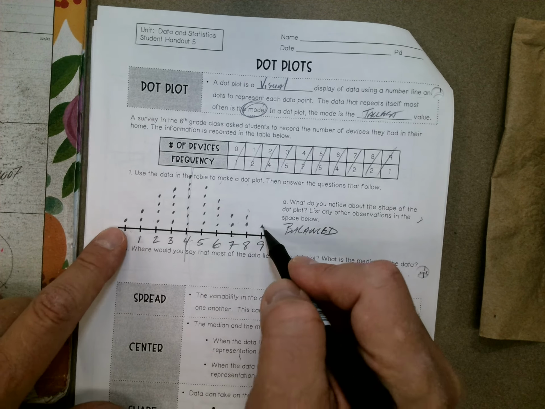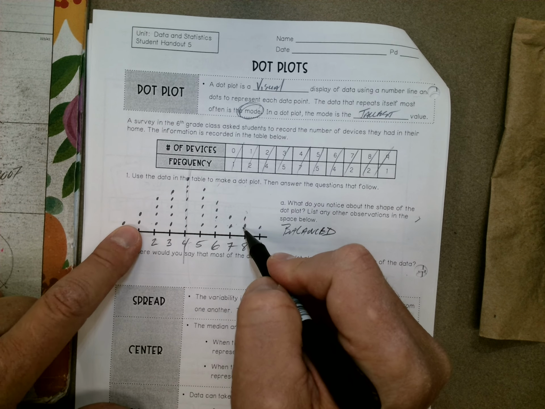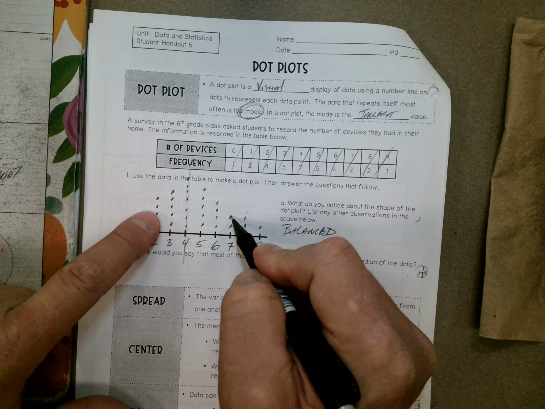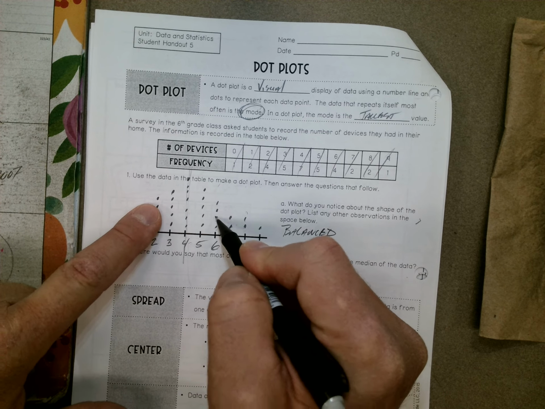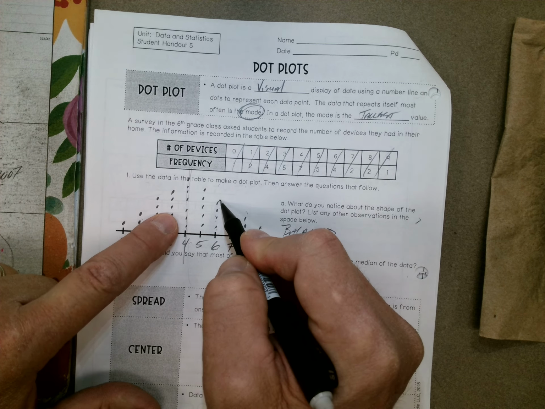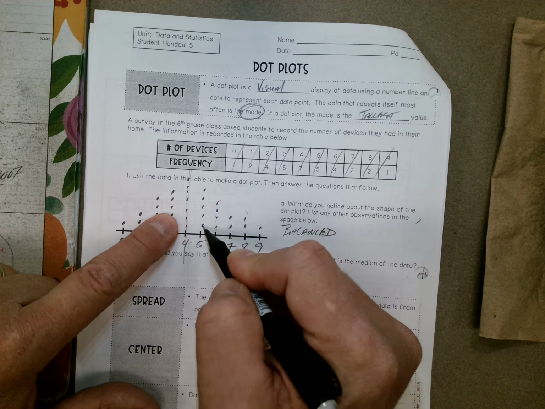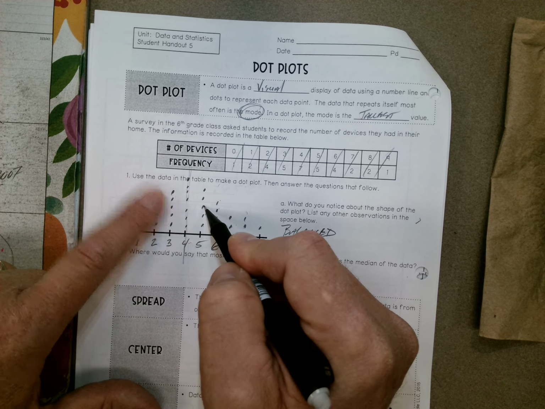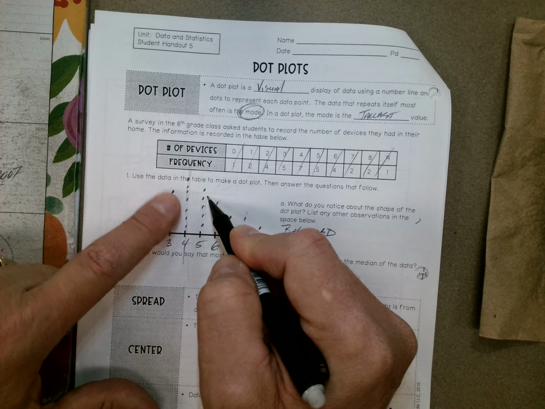So 9 and 0, 1 and 8, 7 and 2, 6 and 2, 6 and 3, 5 and 3, 5 and 4.